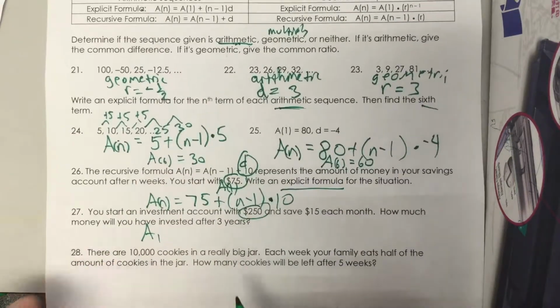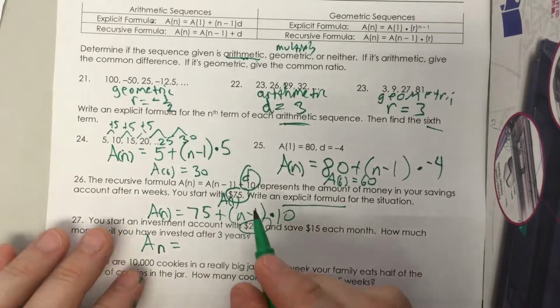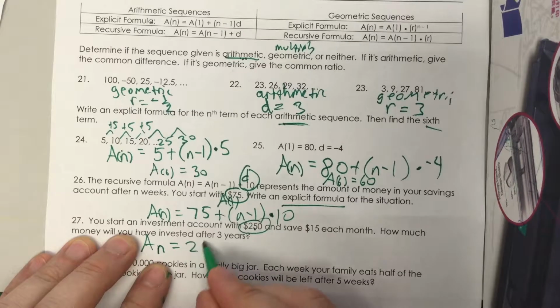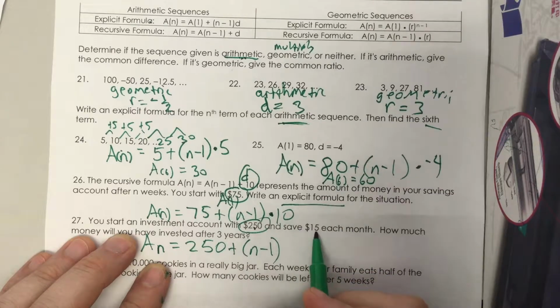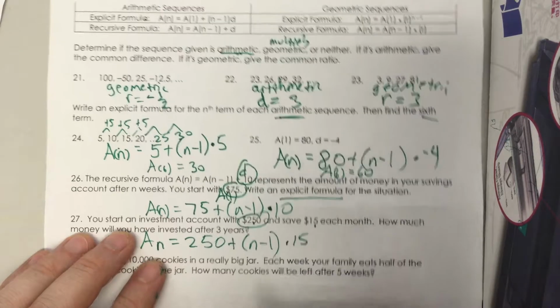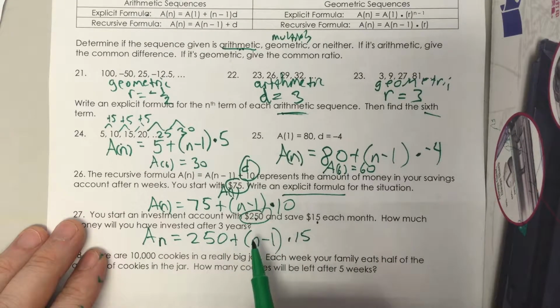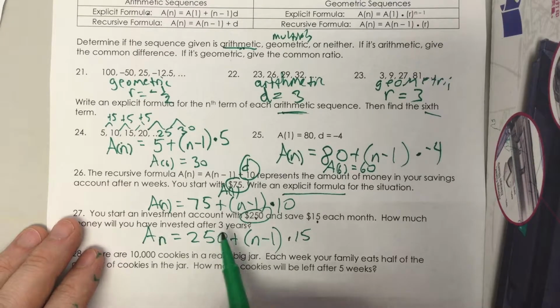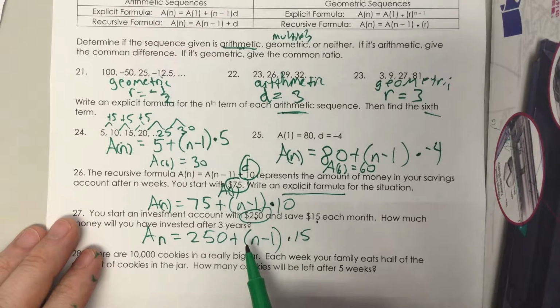That formula. A of n is equal to A of 1, which is what we started with, 250, plus n minus 1 times D, which is what you're adding each time. Common difference, it's $15. We want to know what it's going to be after 3 years. Well, this is monthly. 3 years is 36 months, right? 12, 24, 36. So n is actually 36.